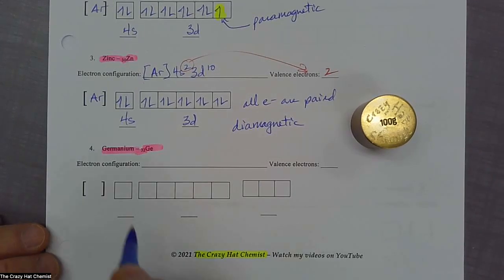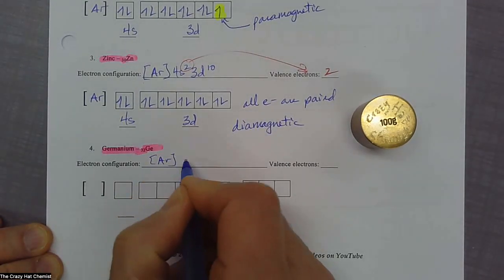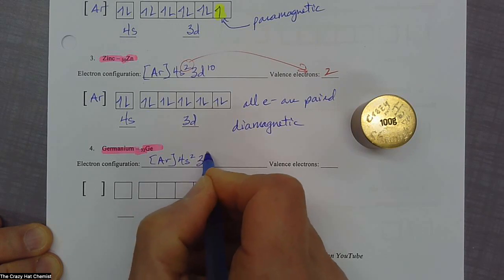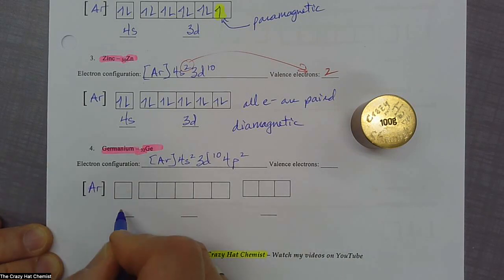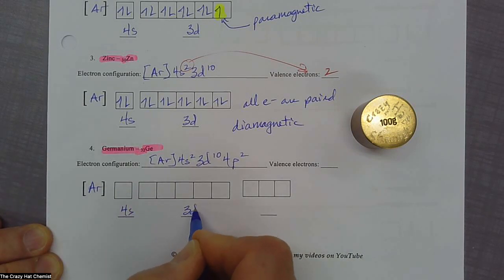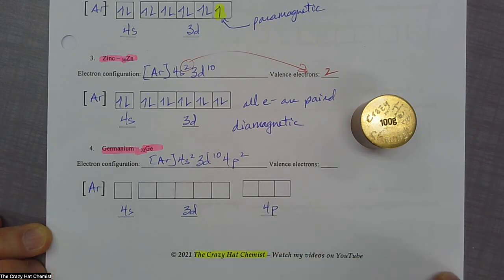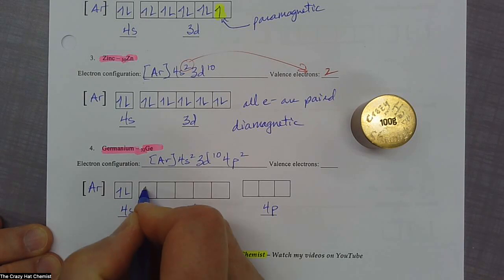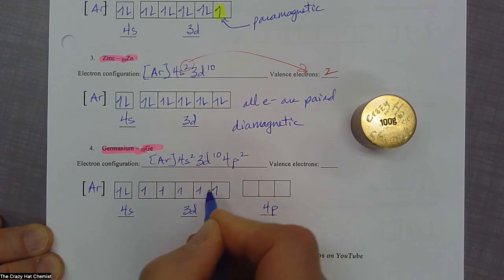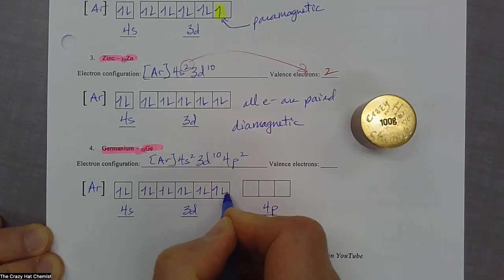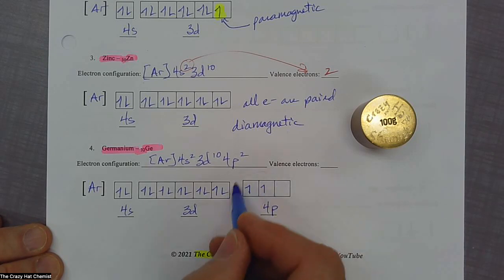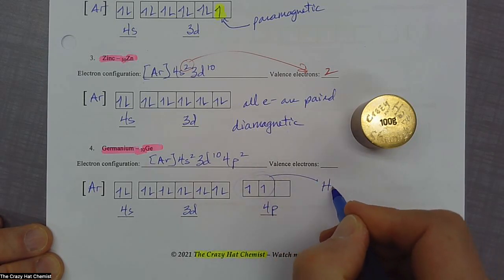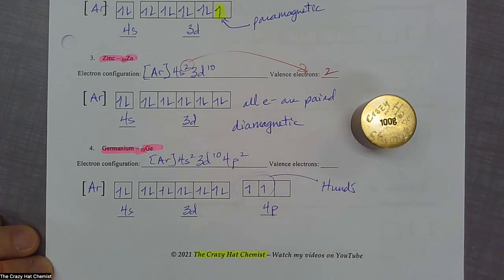So that we get all that information written down here for germanium. That's argon in brackets. That's a 4s2, 3d10, and 4p2. So that's Ar, that's a 4s, this is a 3d, and this is a 4p. Okay, this is an up, this is a down, this is 1, 2, 3, 4, 5, 6, 7, 8, 9, and 10, and then finally up and up. Okay, this here is following Hund's rule. Hund's rule is maximum multiplicity, that's maximum number of unpaired electrons.